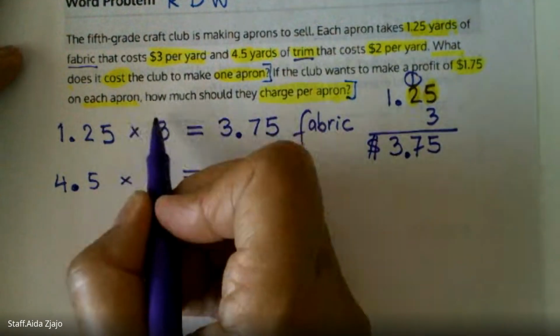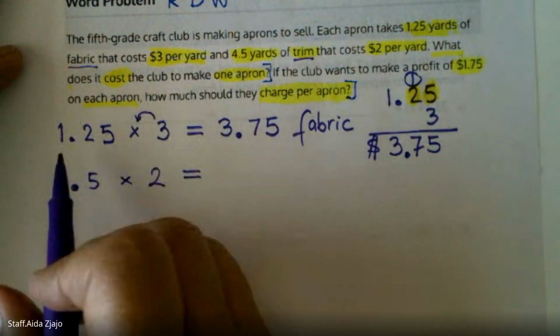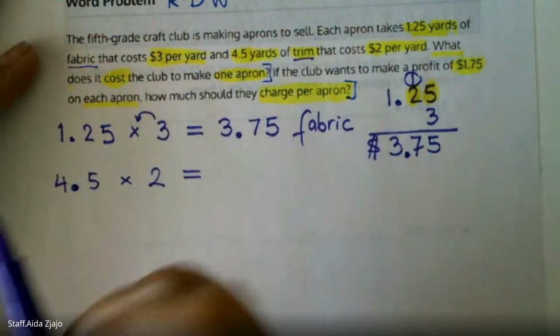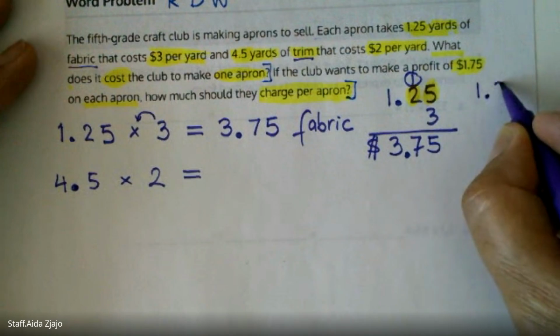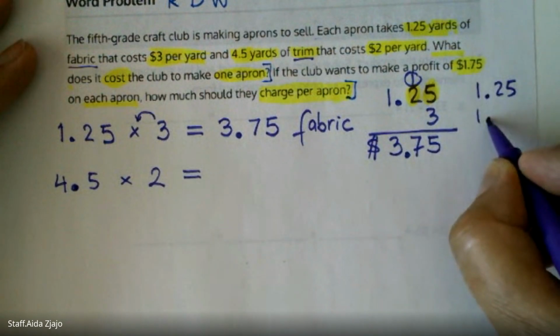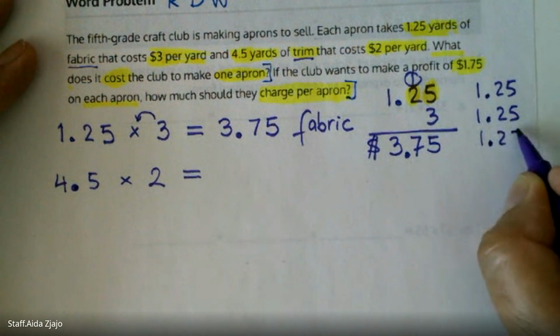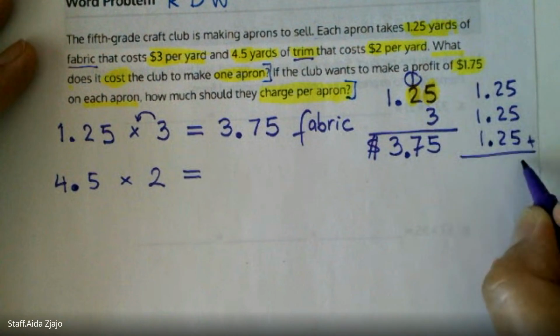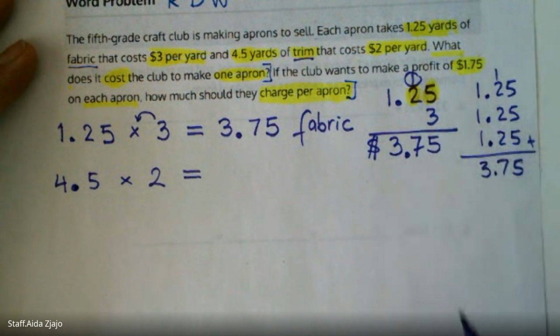Like in the last problem, this was three groups of $1 and 25 hundredths, so 1.25 plus 1.25 plus 1.25, and when you add them up, you get the same answer as if you multiplied.